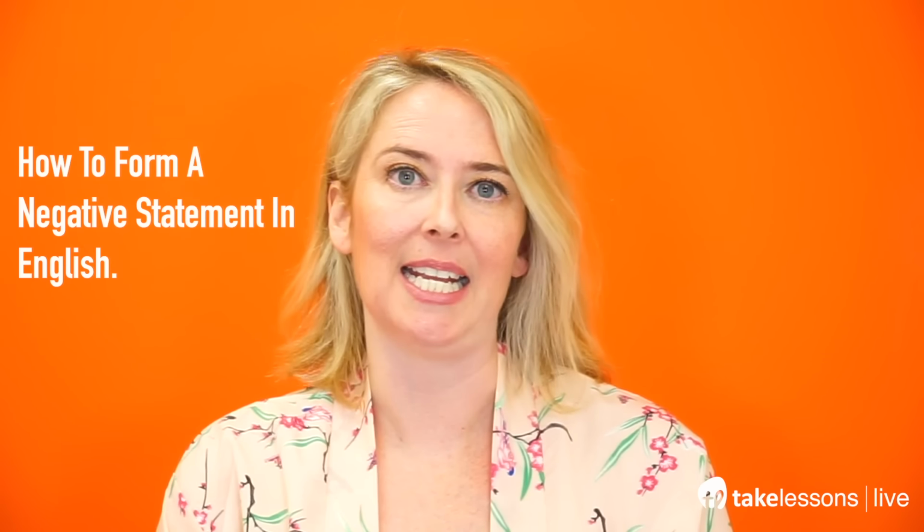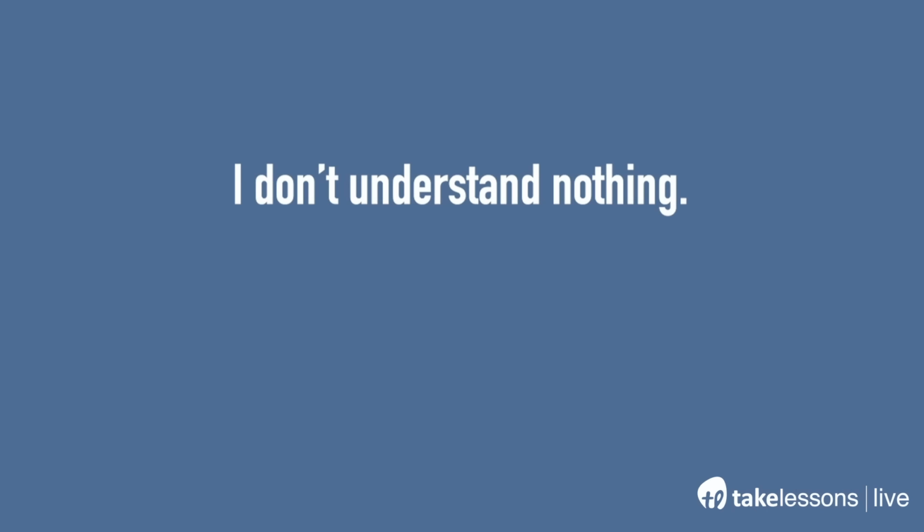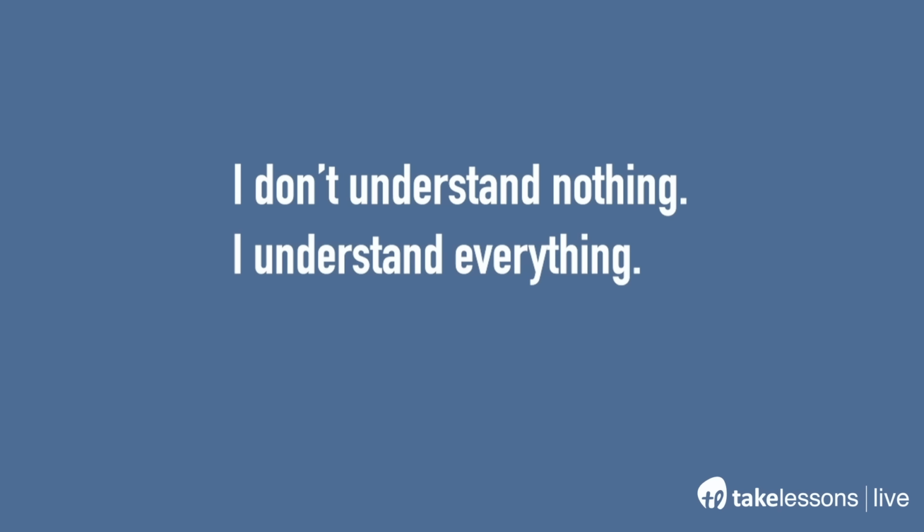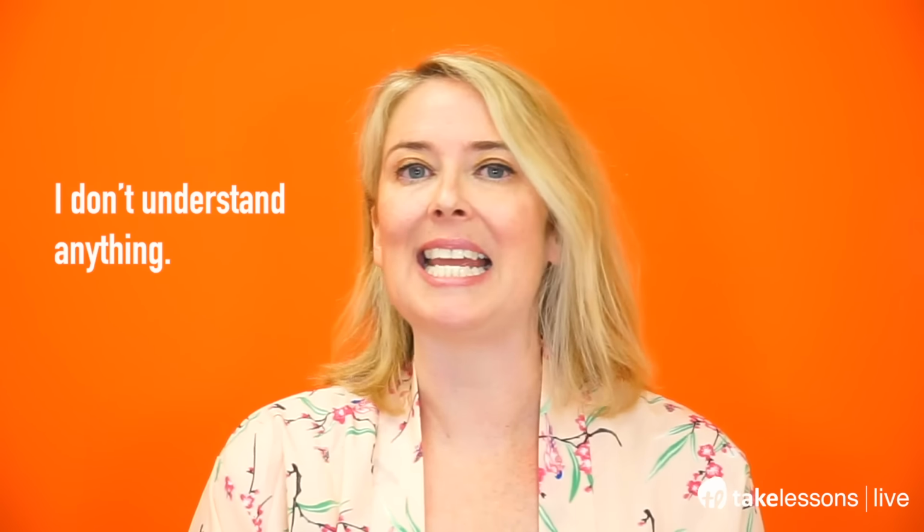Another common mistake that English learners make is not understanding or getting confused about how to form the negative statement in English. A double negative makes a positive in English. It does not make a negative. For example, if you say, I don't understand nothing, that actually means I understand everything. Totally different than what the person means to say. The correct way to make this negative statement is I don't understand anything.